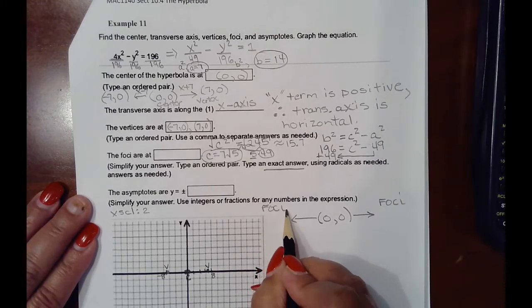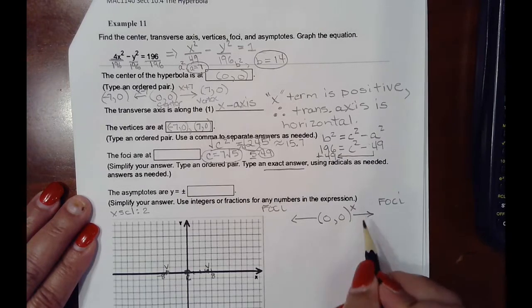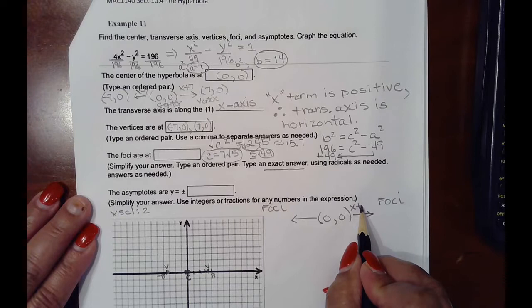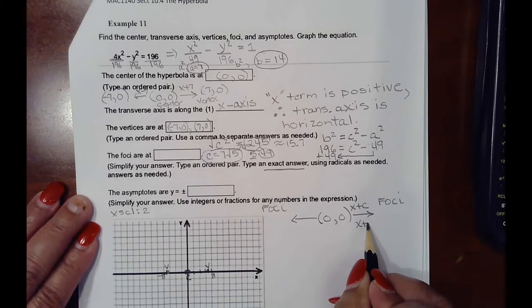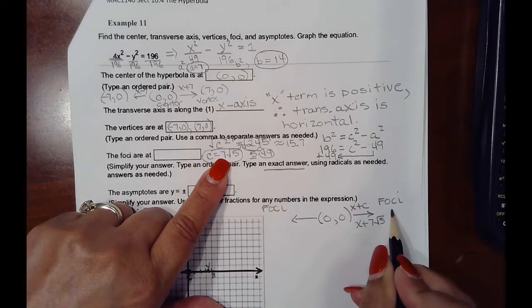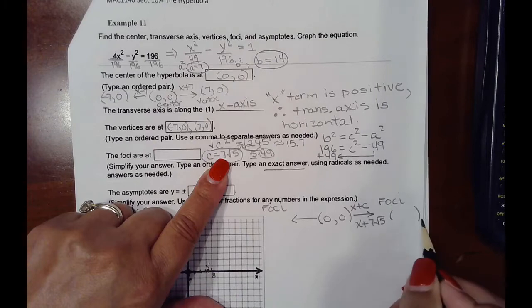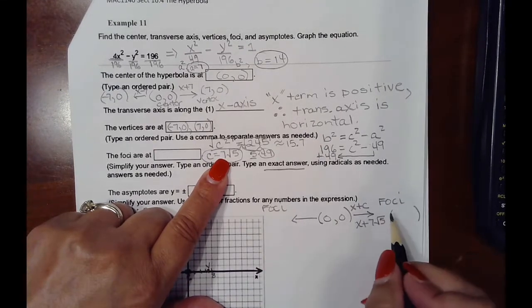And when you're moving to the right, it's just a matter of adding a particular value to x, and that value is the C value. Our C value specifically is 7 square roots of 5. Make sure you're adding it to the x, not to the y, because that's what it means to move to the right or to the left. You're adding something to the x.